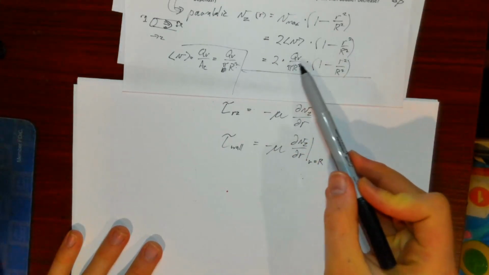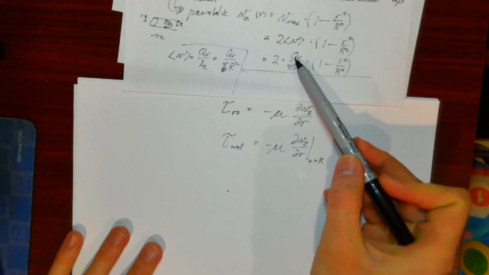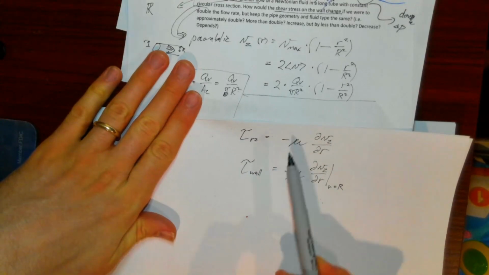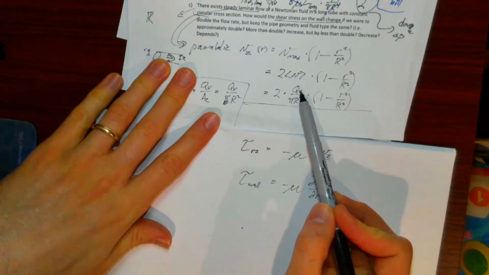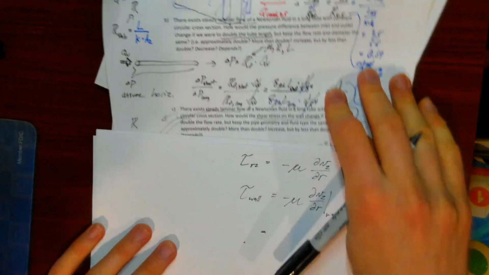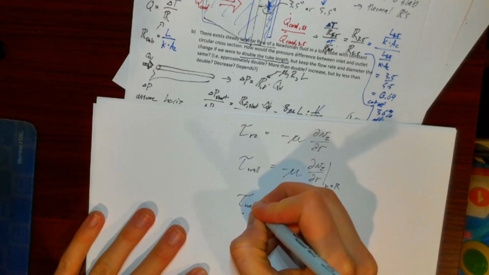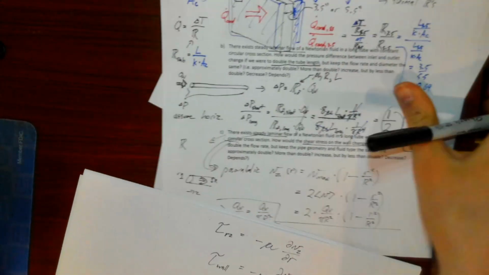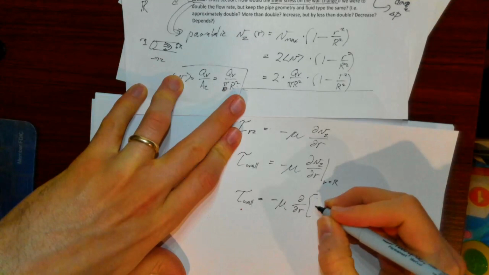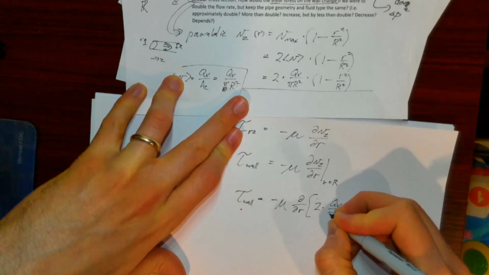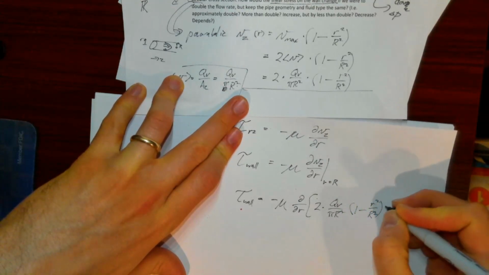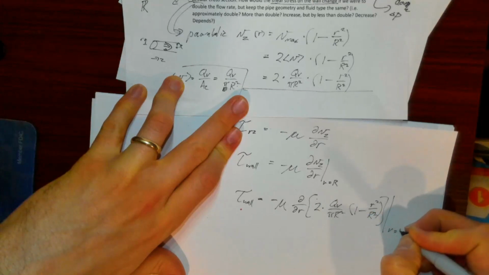So what can we do? We can take our velocity profile that we have here, that's in terms of volumetric flow rate, plug that into this equation and then see what the relationship is between wall shear stress and volumetric flow rate. So we can do that. Tau wall is equal to minus mu times the derivative with respect to r of 2 times volumetric flow rate over pi r squared, 1 minus little r squared over big R squared, evaluated at little r equals big R.